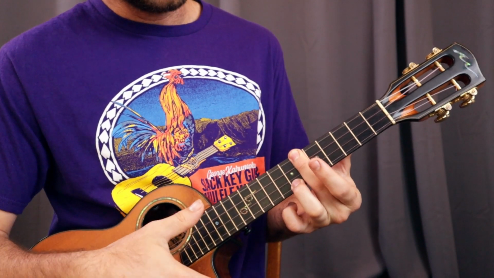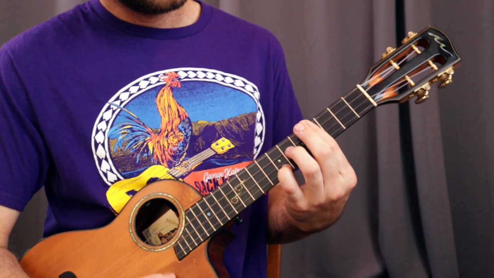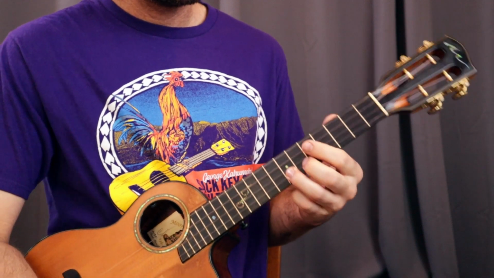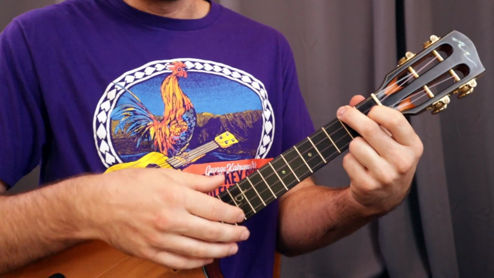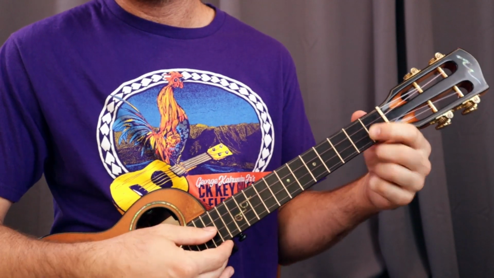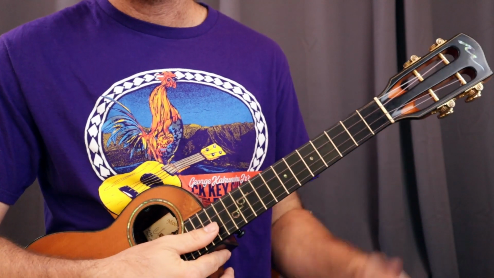Yep, gotta find it. It's all high now, right? So it's tricky to see where it's at. Okay, and if we go to F, now I'm going to jump down the octave, because we're at a point where some of the melody notes are now happening on the E string. We've gotten out of the C string range.